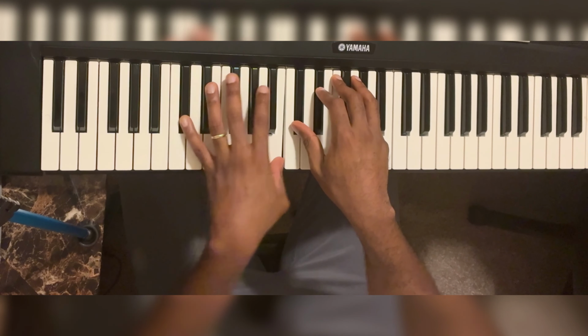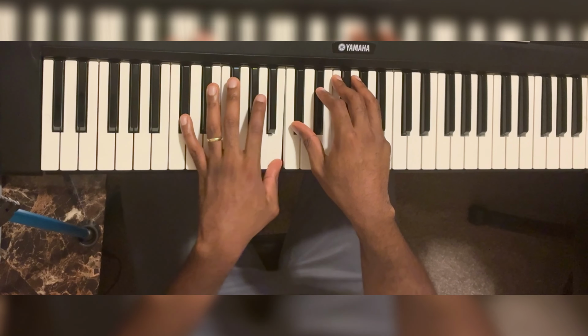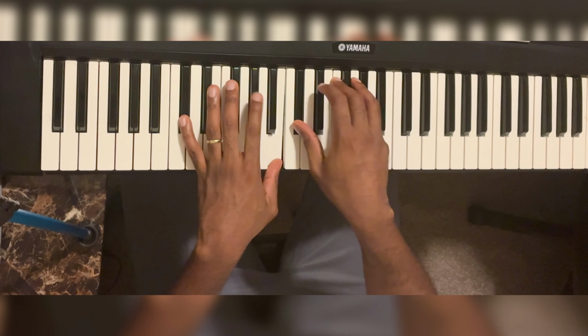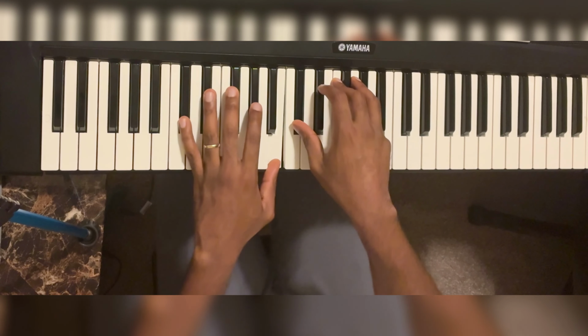You could do an added 9, a C sharp 9, if you wanted to, but I just kind of just add the note in for a split second, not actually make it part of the notes.